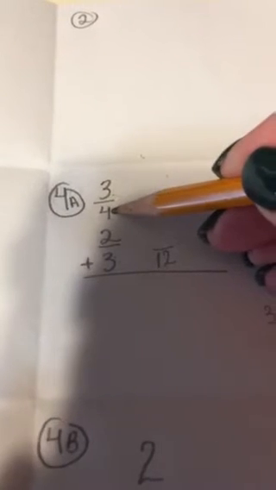Now that I found my match, remember, what do I do with it? I come back to my problem and rewrite my new denominator beside my old denominator, put a hat on his head. So far, so good. I have matching denominators. But now I need to figure out what my numerator will be. So I have to make an equivalent fraction for 3/4 that has a denominator of 12. So what did I do to 4 to turn it into 12? You're right, I did times 3.